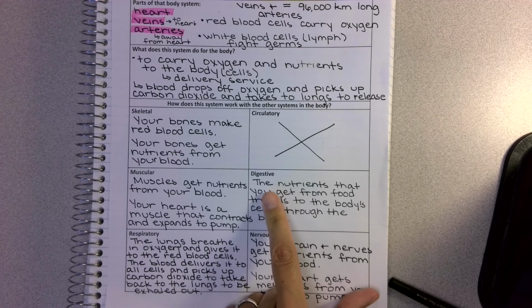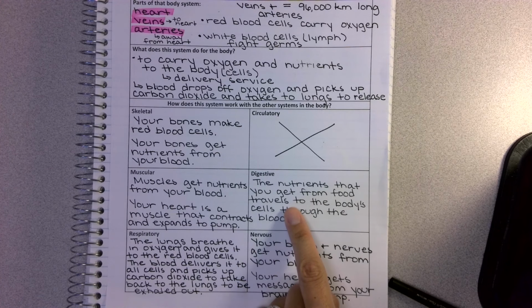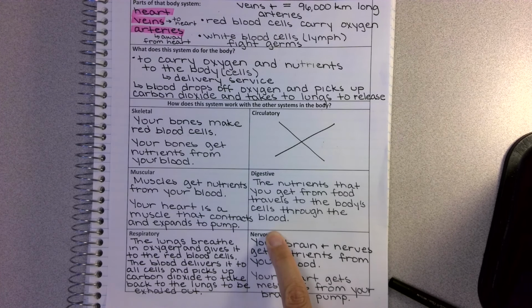How does it work with the digestive system? The nutrients that you get from food travel to the body's cells through the blood. So like vitamin A, even sugar. If you know of anybody with diabetes, they test their blood sugar. That's because when you eat something, some of the sugar from the food goes into your blood to be delivered to your cells, because otherwise your cells wouldn't have energy to burn.